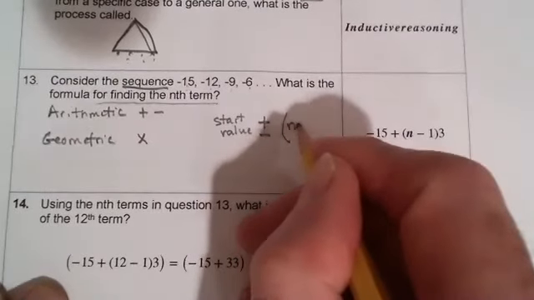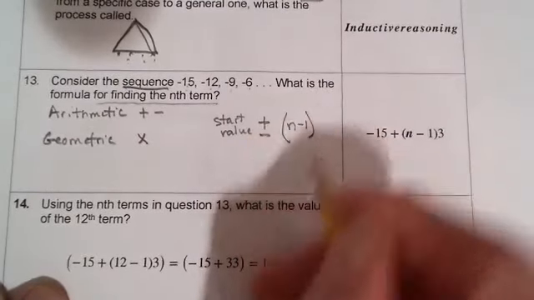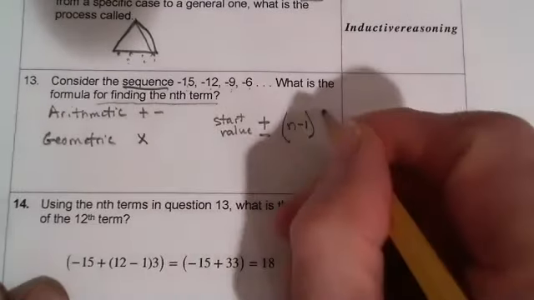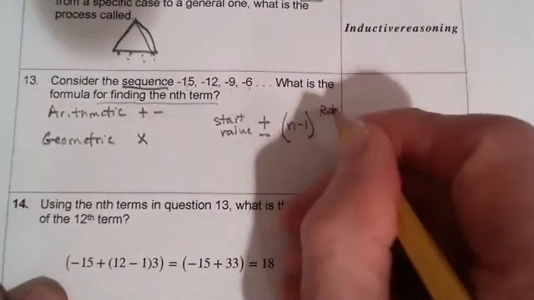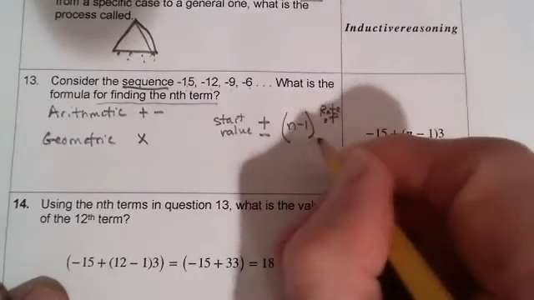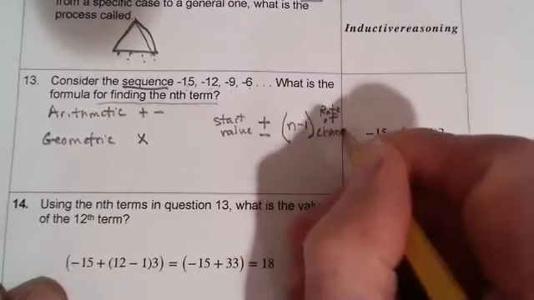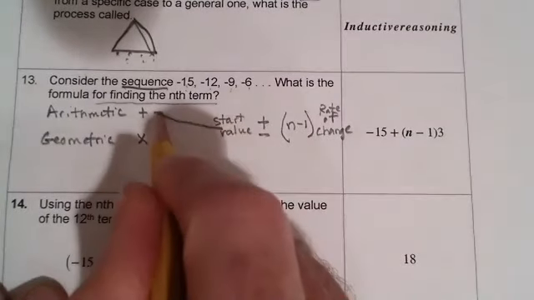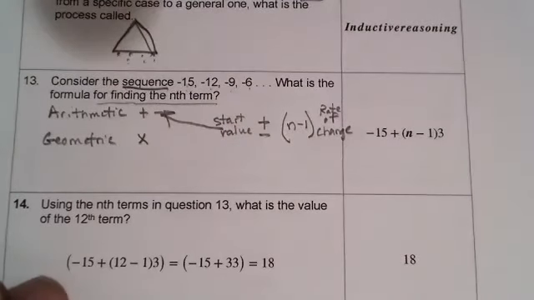N is the term, minus 1, times however much we're adding each time. They call this the rate of change. So that's my rate of change. That is my formula for arithmetic growth here.